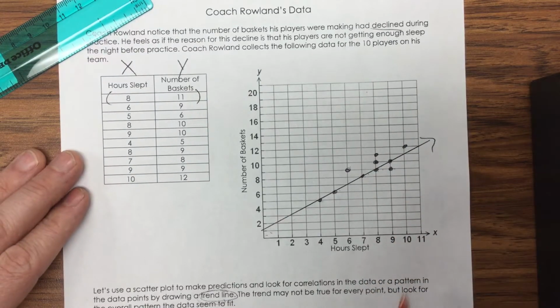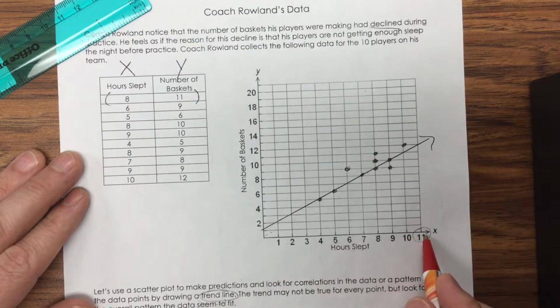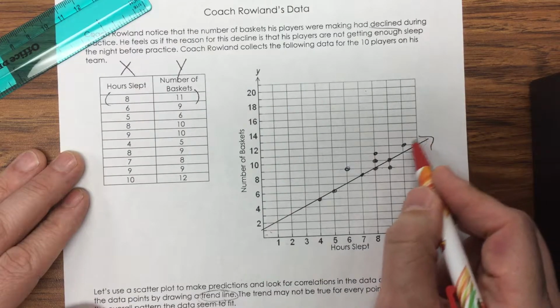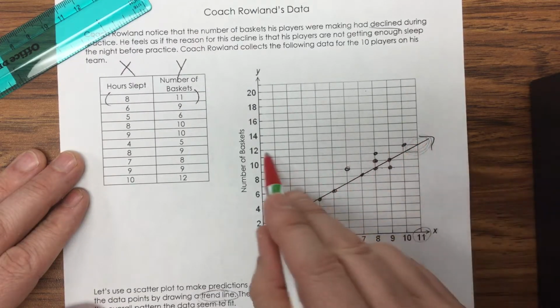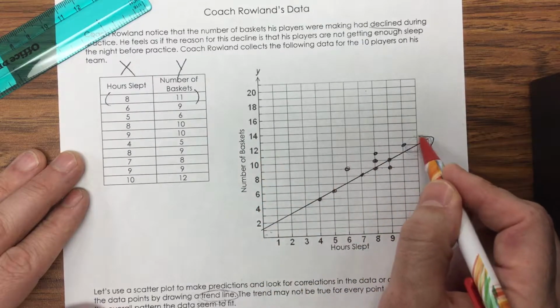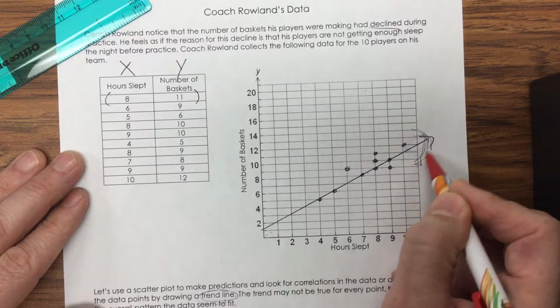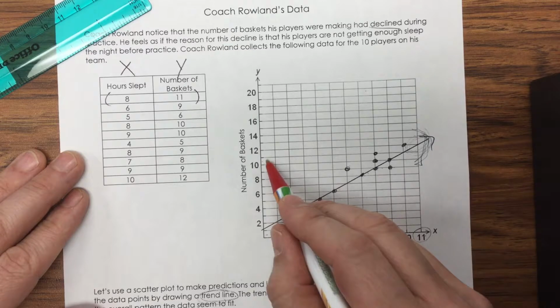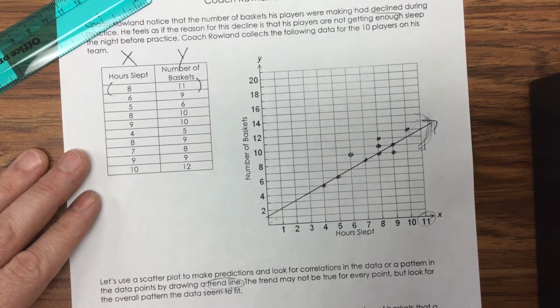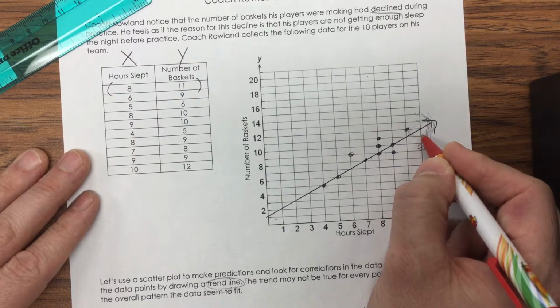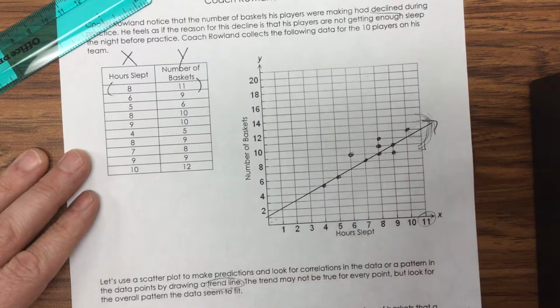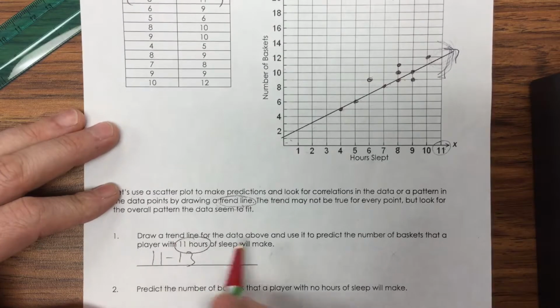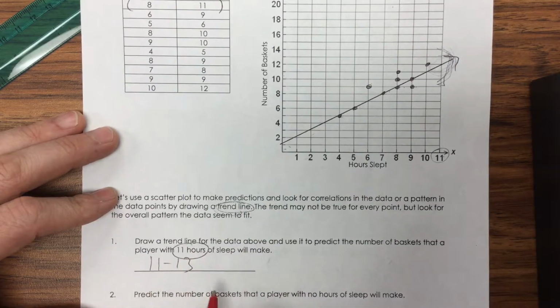But what I could do with this is I can go to 11 hours slept, and I can go up to my trend line, and I can figure out, is it going to be exactly 12? No, probably not, but it's going to be somewhere in this vicinity, right? So I would say probably between maybe 10 and 13, right? So to predict the number of baskets, it could be anywhere in this area, maybe even 11 to 13, right? Somewhere in that area. Is that exact? No, because it's not an exact science. All right, so 11 to 13, 10 to 13, 12 to 14, something in that area.